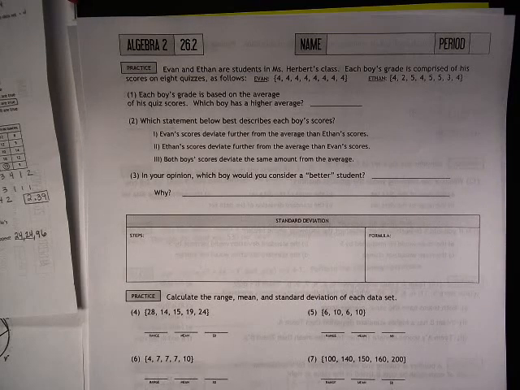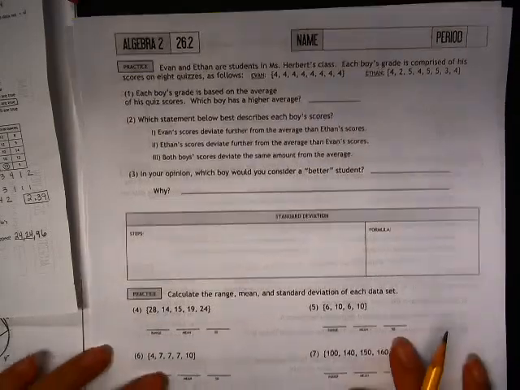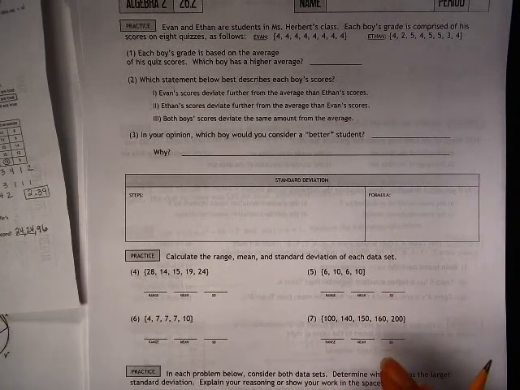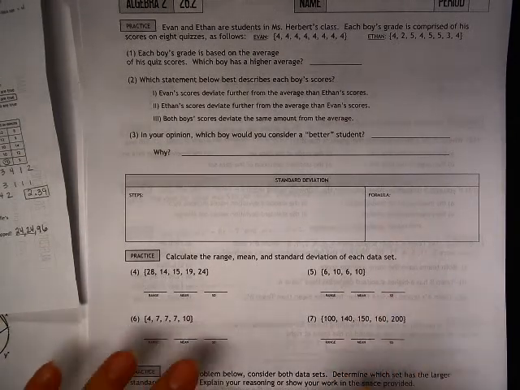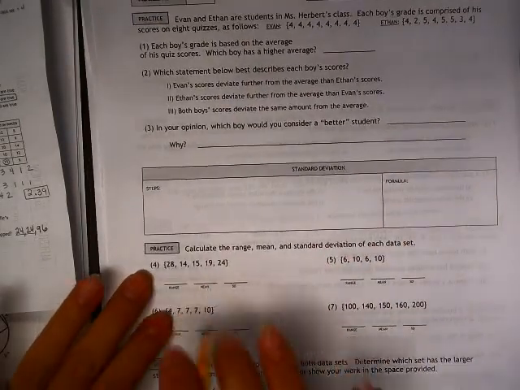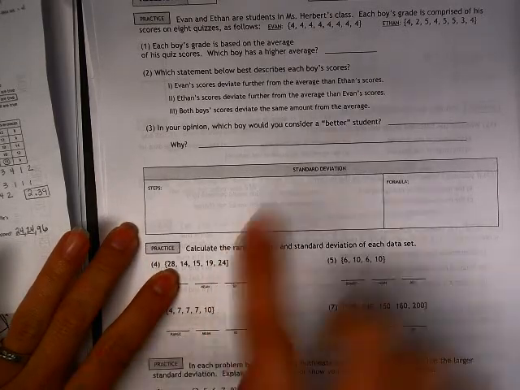All right, so we're looking at standard deviation. Standard deviation is essentially how far things deviate or differ from the mean, and by the mean, we mean the average. So let's go ahead and just look at an example here. The first step is to figure out what the mean is.